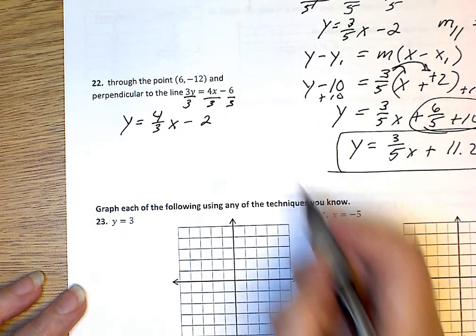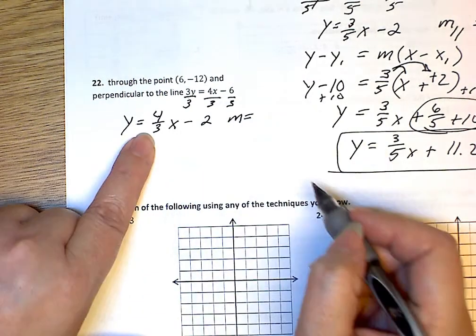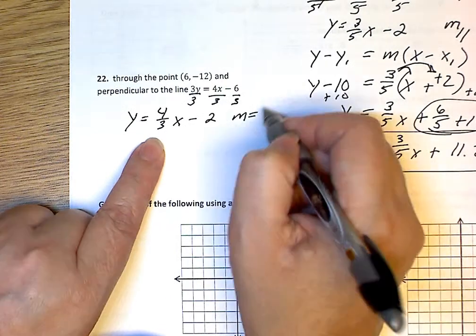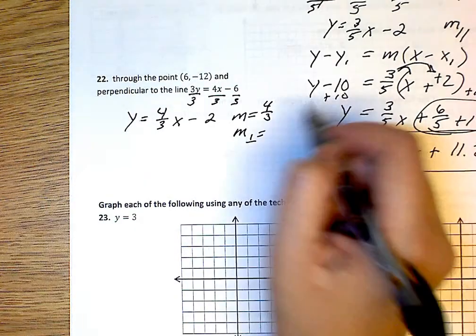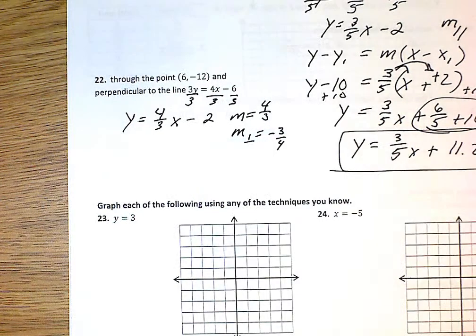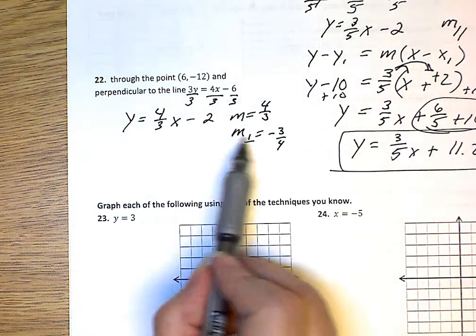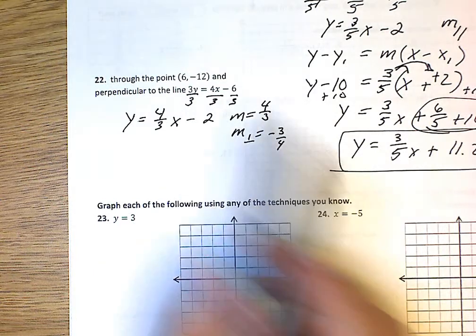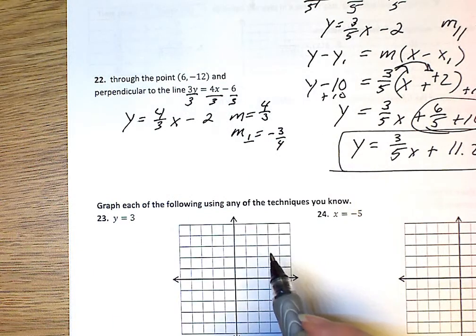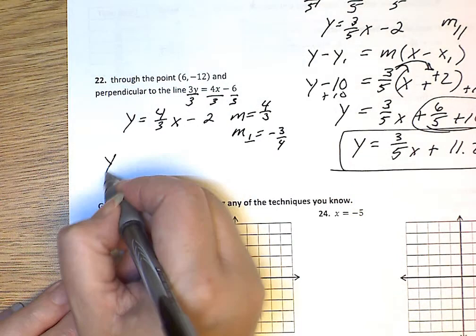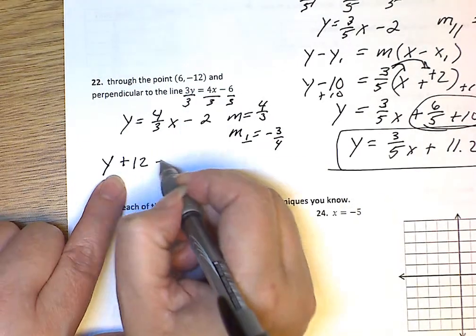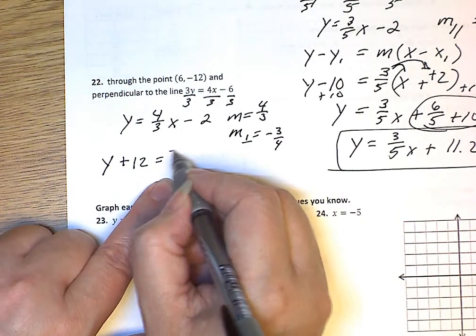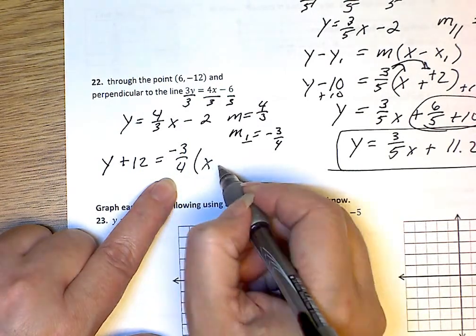Then take the slope out of here. What is the slope of this? 4/3. What's the perpendicular? -3/4. And then John, what's my next step? Right here, I just found my slope, and now I have my slope and a point. How am I going to find the equation? So y minus -12, so that's going to be plus 12, is equal to -3/4 times x. Very good.